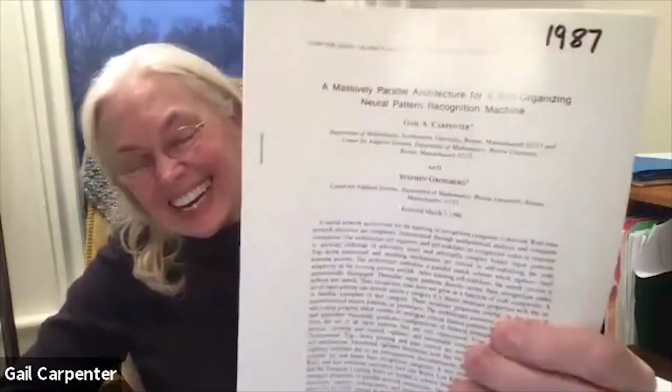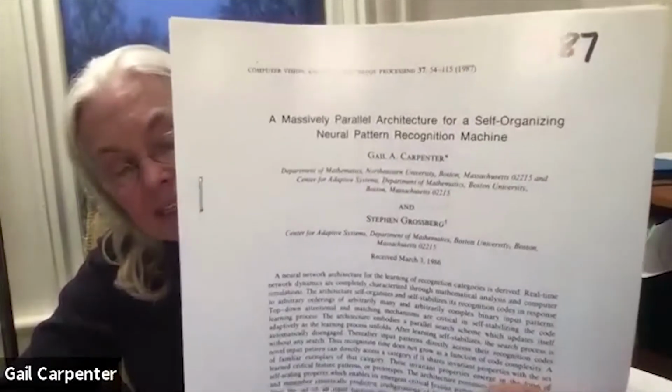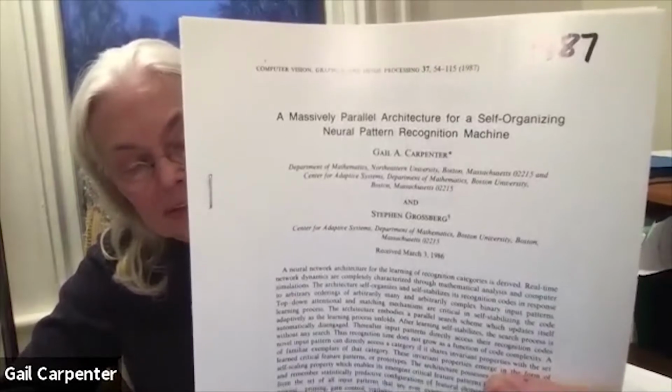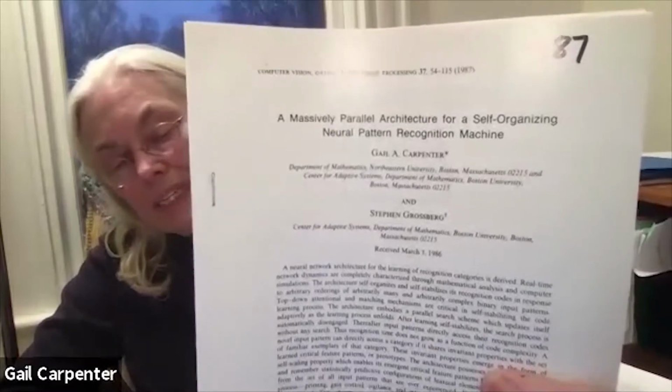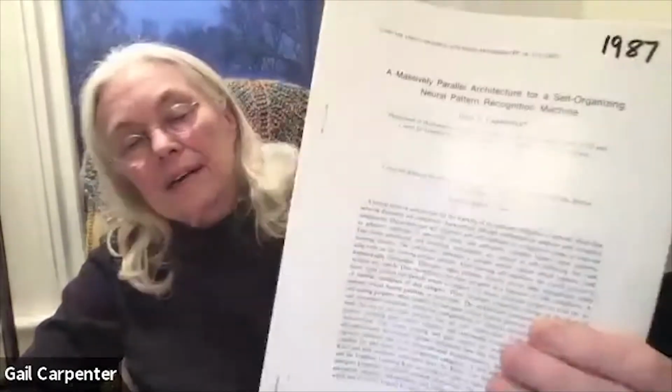And so it was gratifying that some of these engineers, even as the early version, so the paper that is the archival paper, I don't think I put this up yet, that defines ART1 from 1987. It's called, the same year as that big meeting, A Massively Parallel Architecture for a Self-Organizing Neural Pattern Recognition Machine.